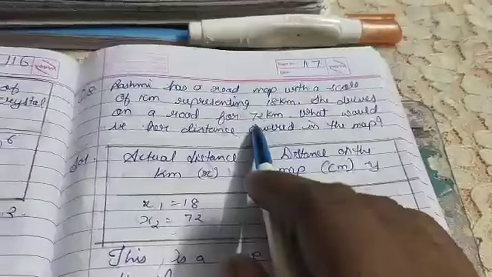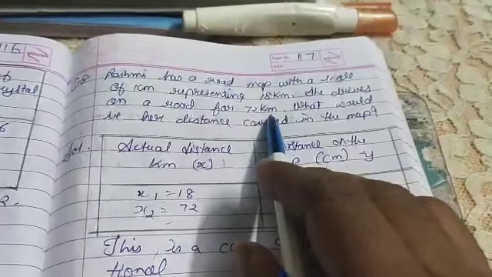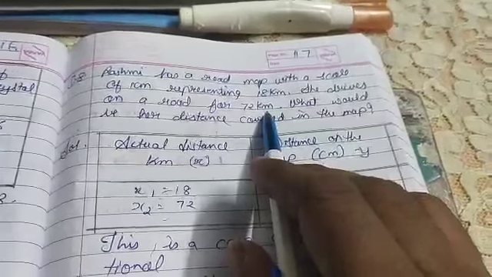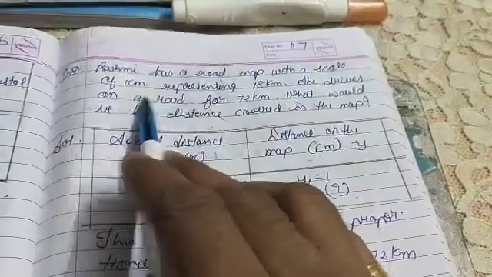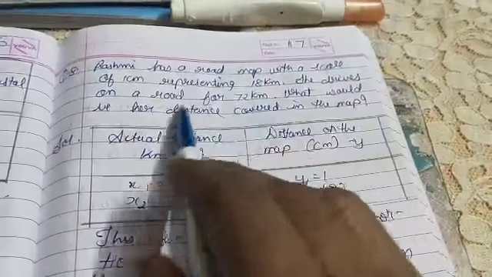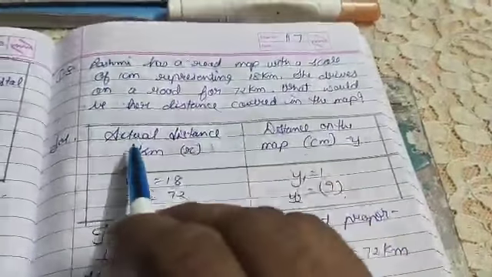Means we can say that to represent 72 kilometer on a map, it will take 4 centimeter. Means to represent 18 kilometer, we can draw a scale of 1 centimeter. To represent 72 kilometer, we have to draw a scale of 4 centimeter.